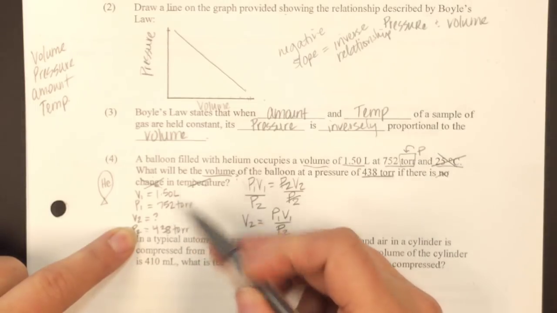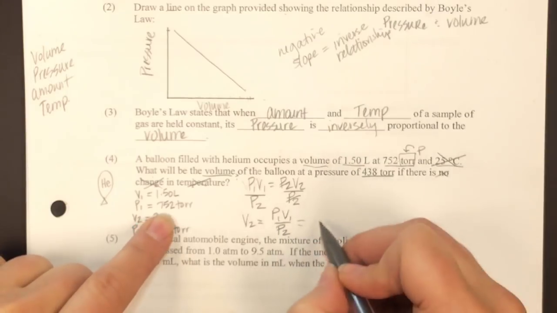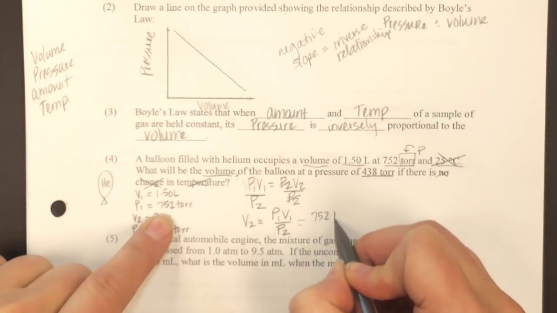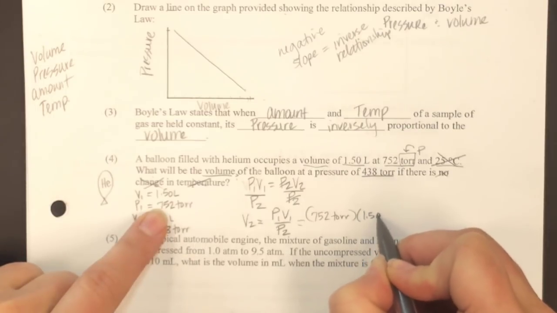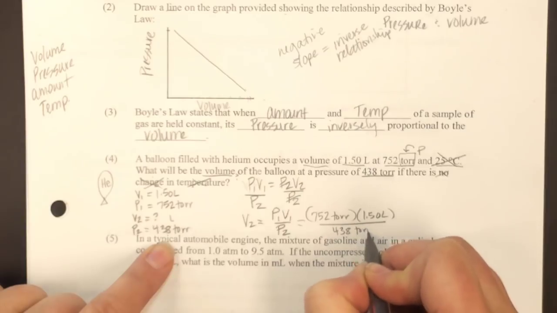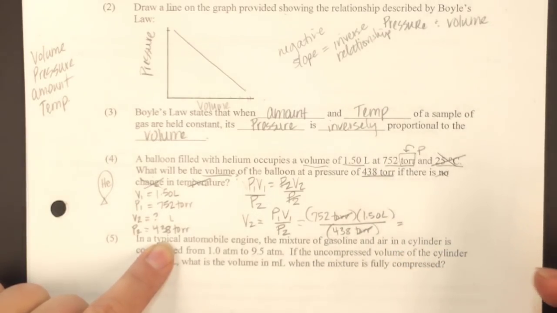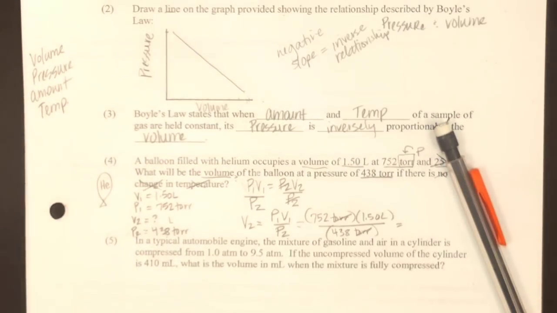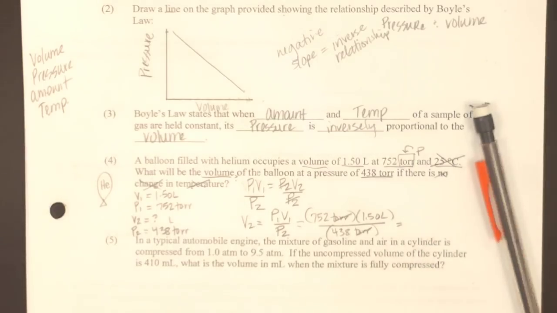Volume is in liters, so my answer will be in liters. I substitute pressure 1, 752 torr, volume 1, 1.50 liters, divided by 438 torr. Torr cancel. I grab my calculator, solve my answer, and I will want three significant figures in my answer.